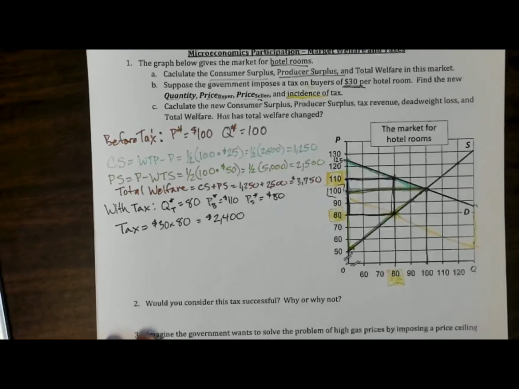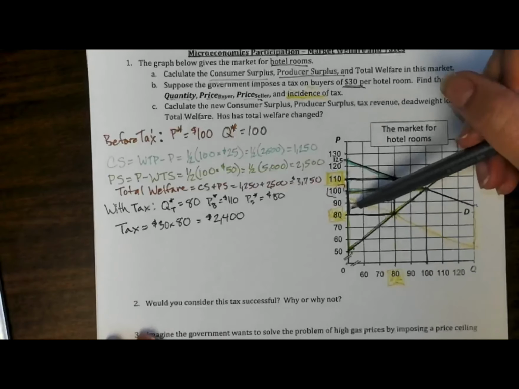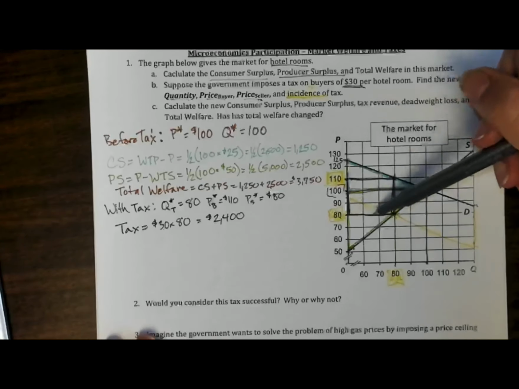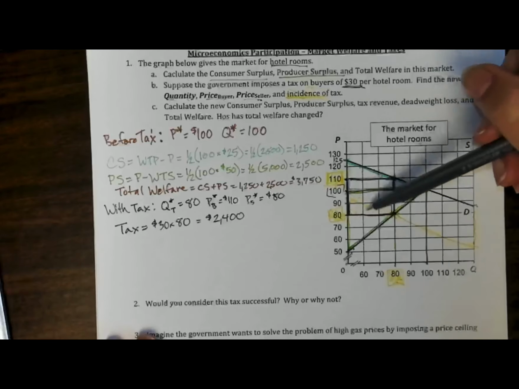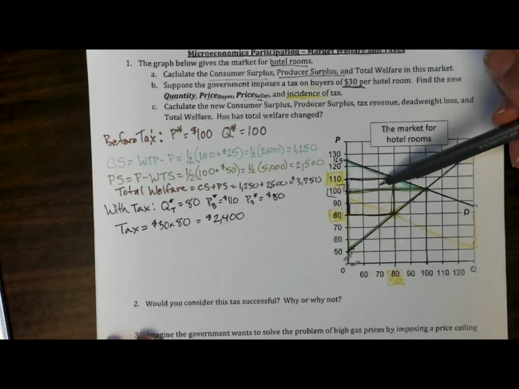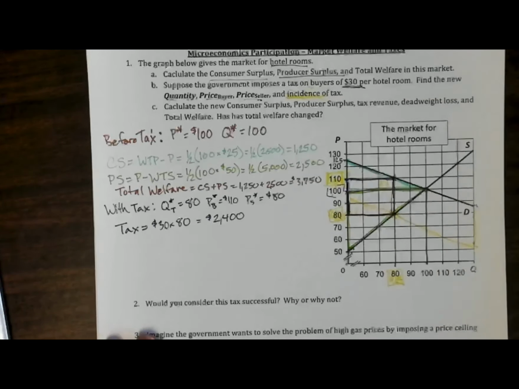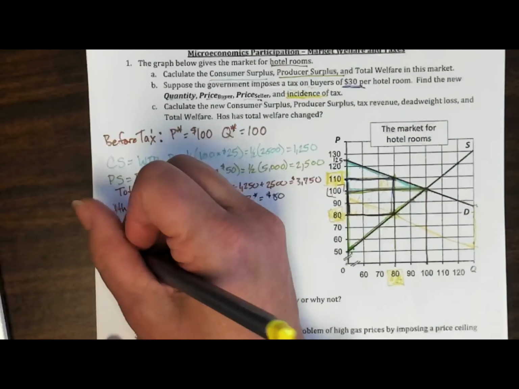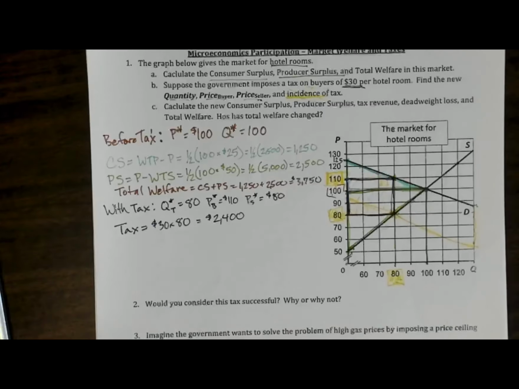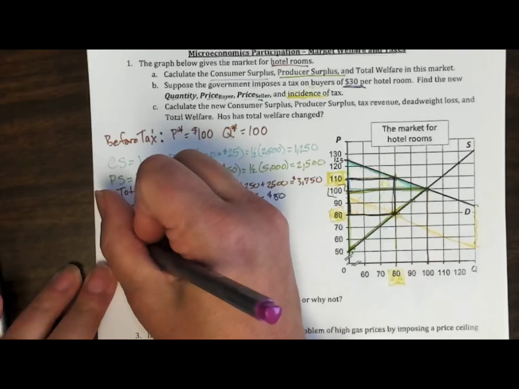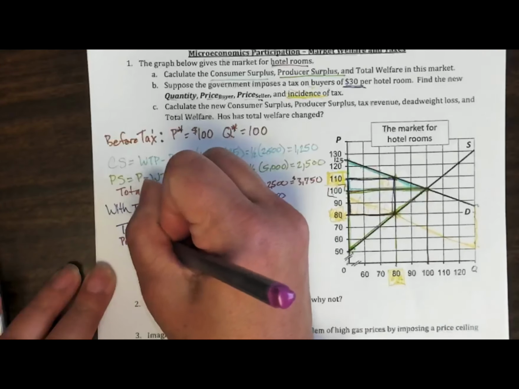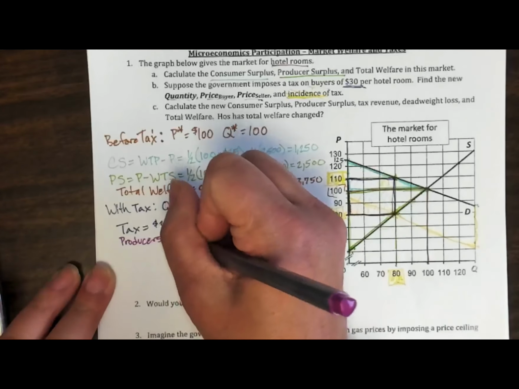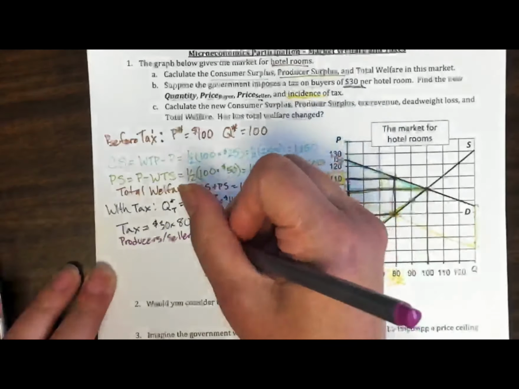So who's more harmed? Who's bearing the incidence of the tax? It's going to be the producers, right? They see their revenue go down by $20 a hotel room, and consumers only lose $10 a hotel room. So it's going to end up being that producers bear the incidence of the tax. Does that kind of make sense? And if we think about it, that might make sense from an elasticity perspective.